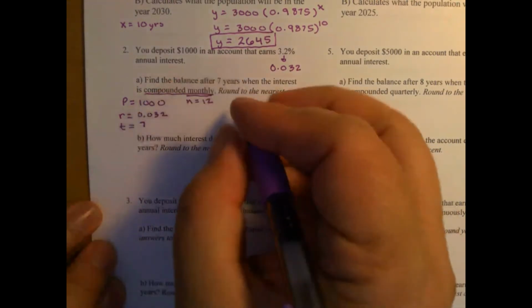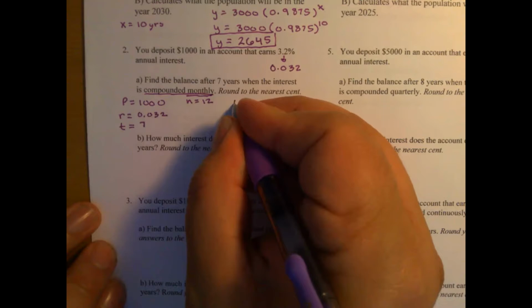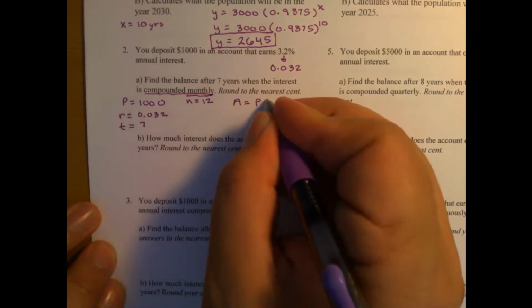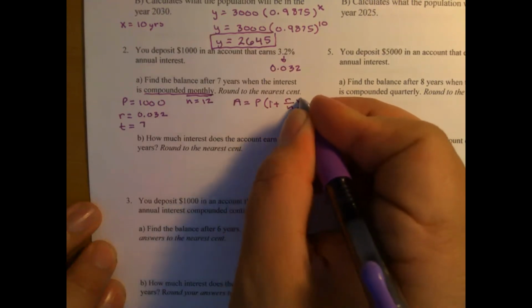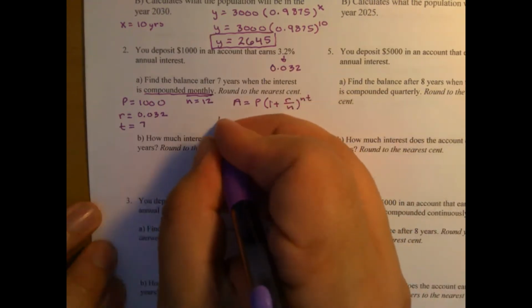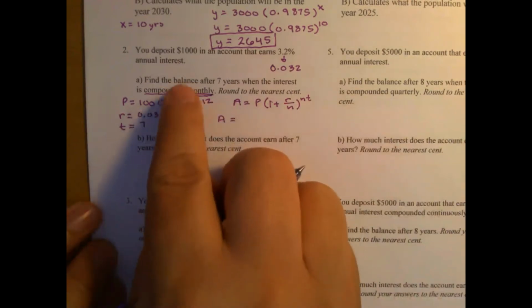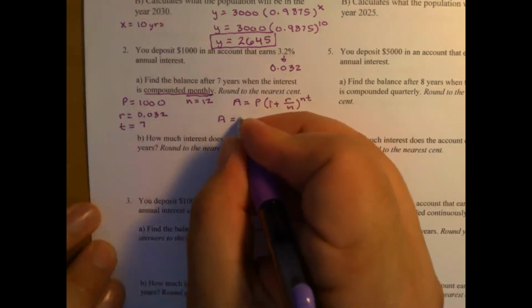Now, they said compounded monthly. So that's why I know that I'm going to be using the formula that says A is equal to P times (1 plus r divided by n) to the power of nt. And I have everything. They said they want the balance. So if they want the balance, then that's 1,000.